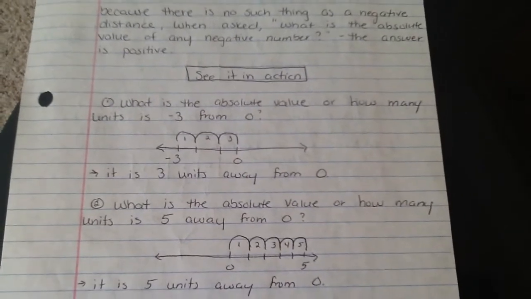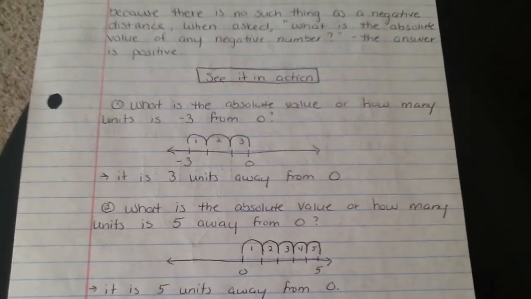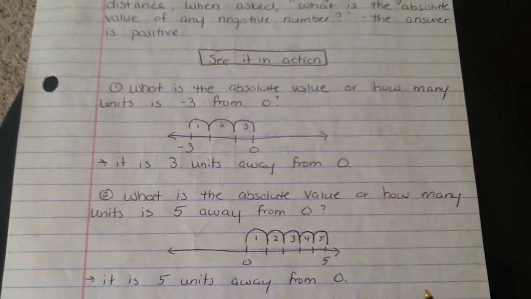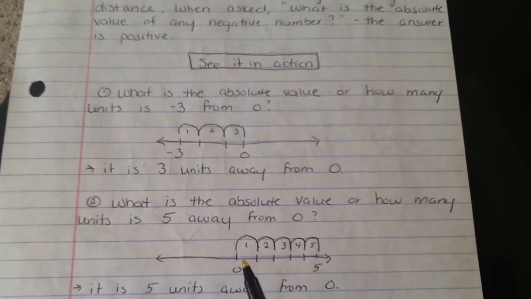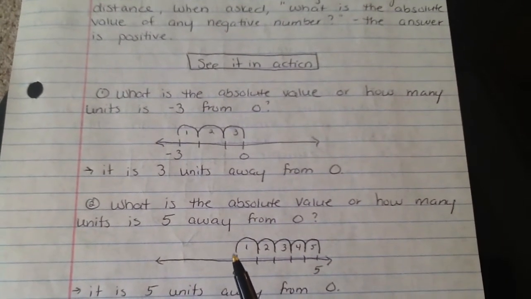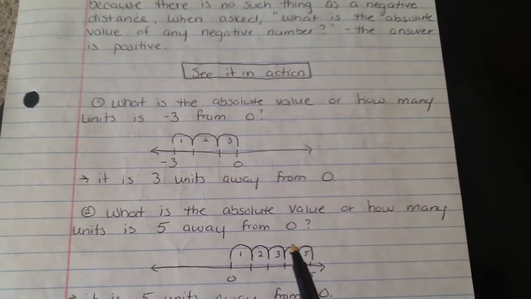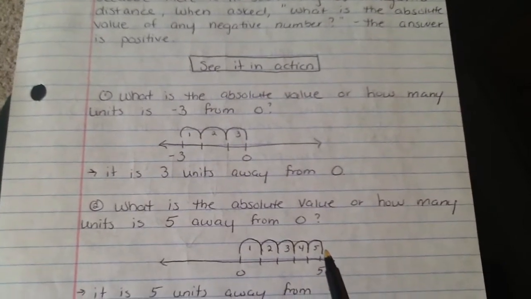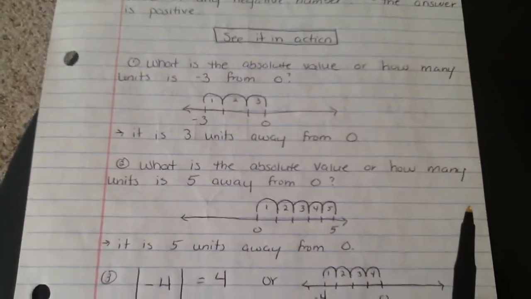Here's another example, question 2. What is the absolute value, or how many units is 5 away from 0? The same procedure, we're going to plot the points on a number line, focusing on the 5 and the 0, and looking at the spaces in between. We're going to start at the 0 and work to the 5. 1, 2, 3, 4, 5. 5 is exactly 5 units away from 0, or the absolute value of 5 is still equal to positive 5.